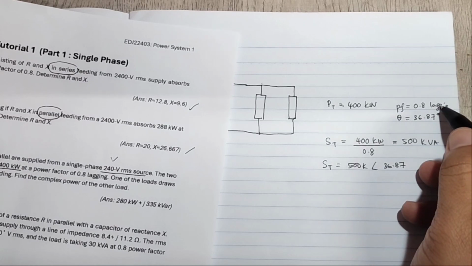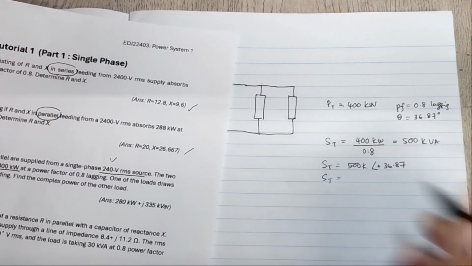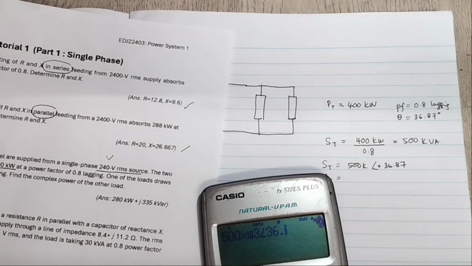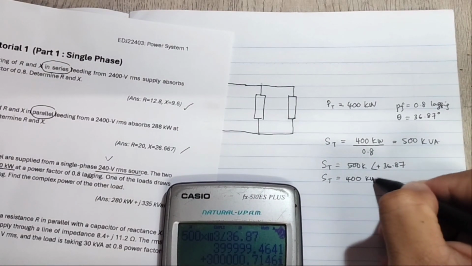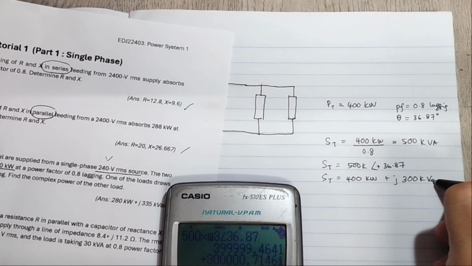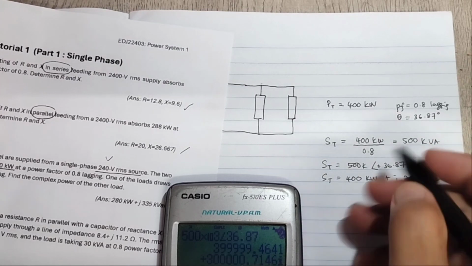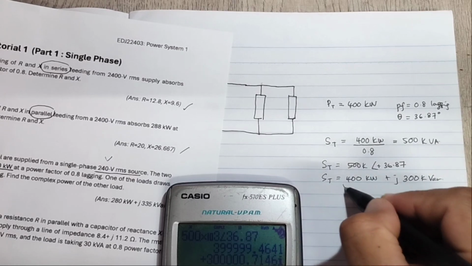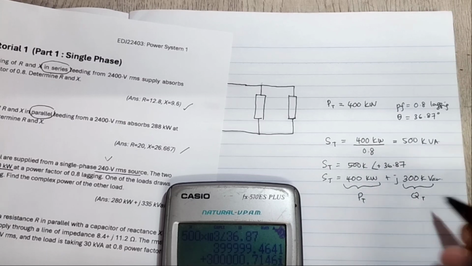Okay, ingat lagging negative for current, positive for S. So try to convert in real and imaginary part. So 500K 36.87 awak akan dapat, okay, lebih kurang 400 kilowatt plus J 300 kilo VAR. Ada kilowatt, kilovar. Tapi semua ni adalah VA unit ni. This one P, okay, this one P, this one is Q. S total, this one is P total, this one is Q total.